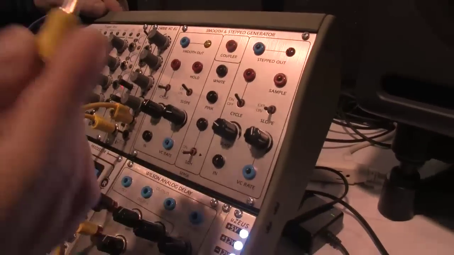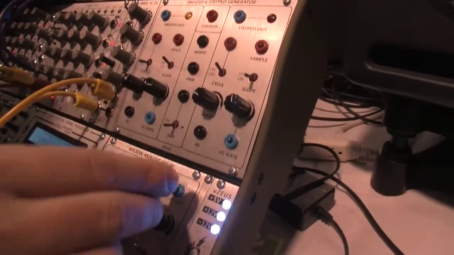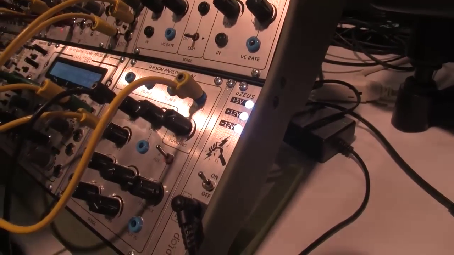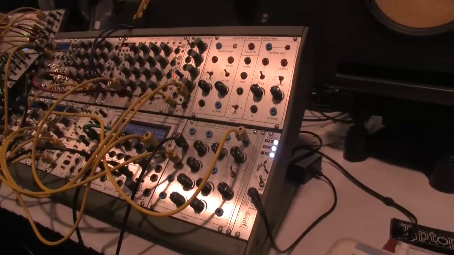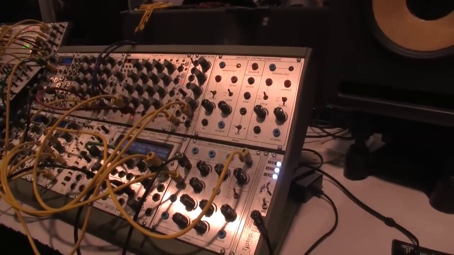And these are jacks that we're going to be using, so everything's going to be nice and shielded. So this is something very exciting. We're looking forward to starting to release those modules this year.